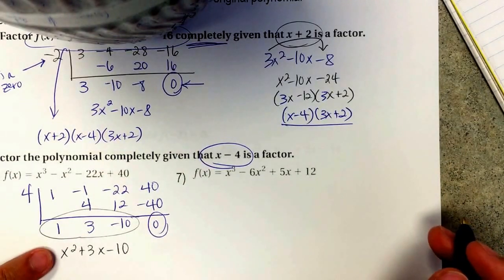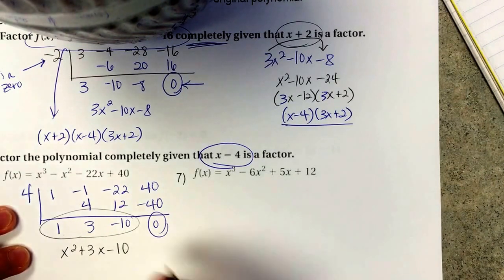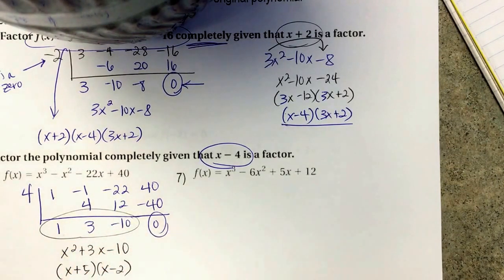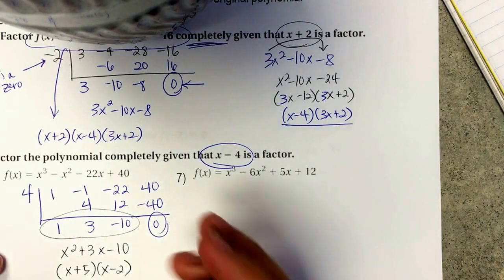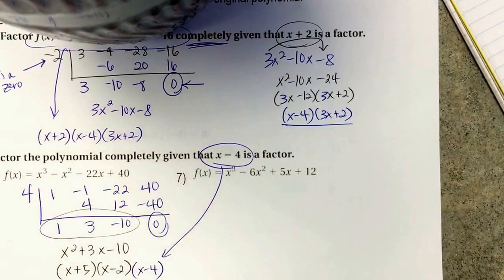And so we need to factor this. Factors of negative 10 that are going to add to positive 3. Those factors are just x plus 5 and x minus 2. And so if I want to write this as factored completely, I need to include that x minus 4. And there's my end answer.